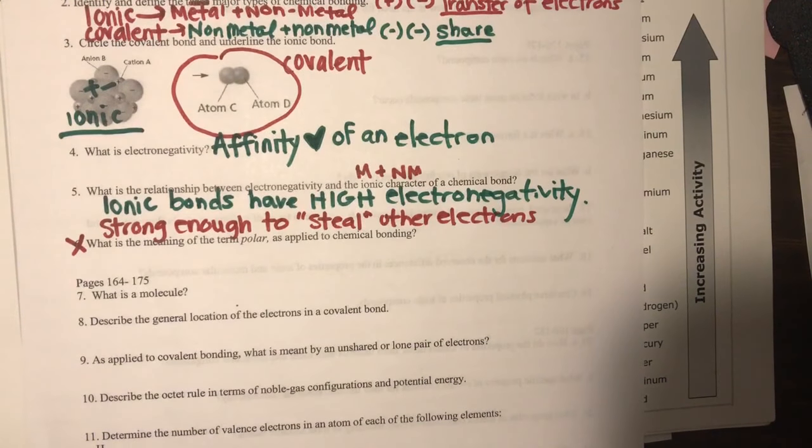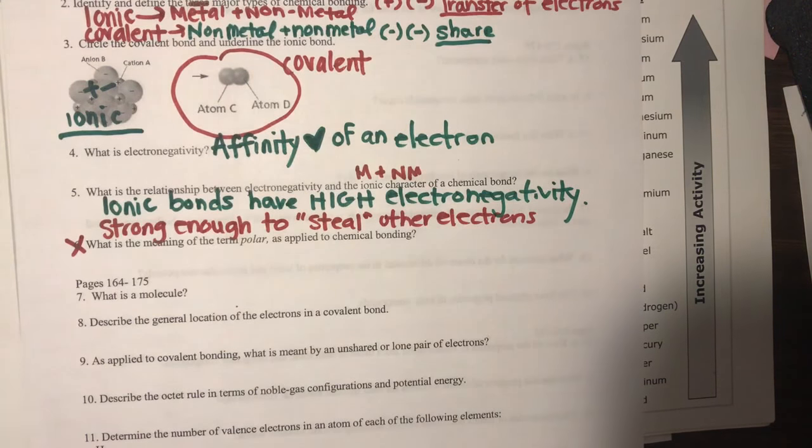So I put ionic bonds have a high electronegativity, strong enough to steal other electrons. Because in the ionic bonds, they are not sharing, okay? That's not covalent. Ionic, they literally take or transfer electrons that they get from other atoms.